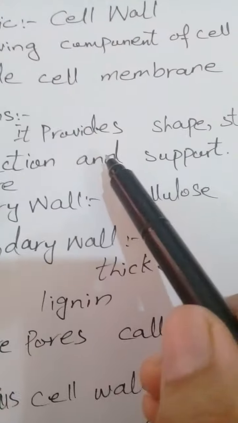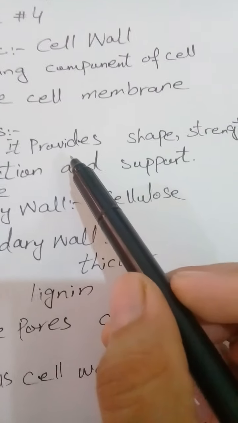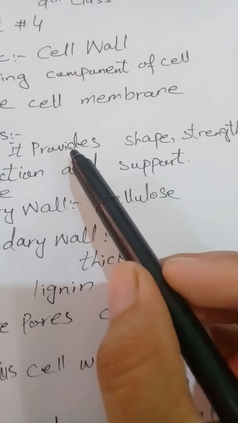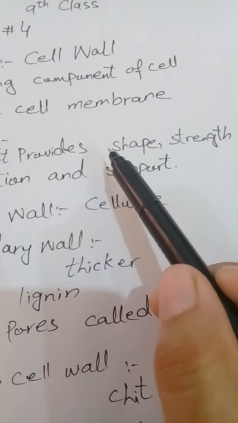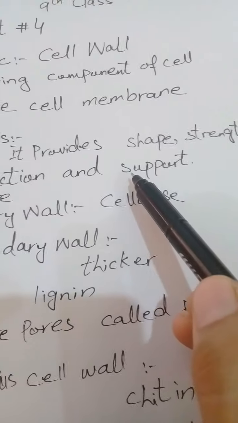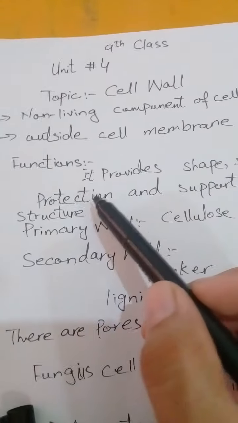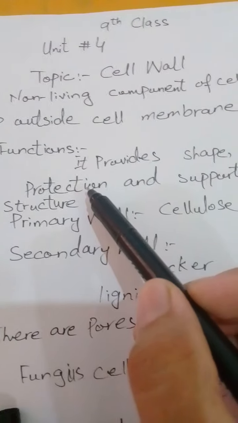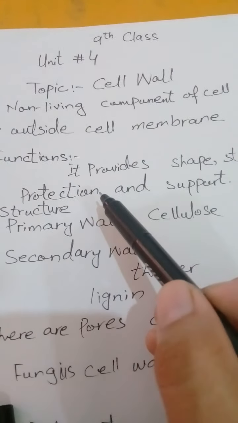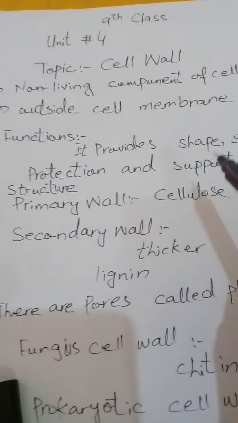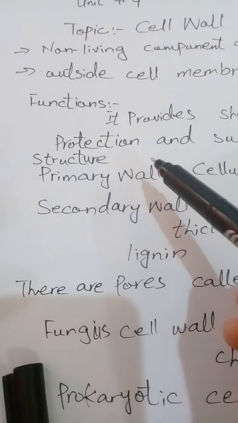What is the function of the cell wall in a cell? The cell wall works to provide shape, strength, protection and support. It means it gives shape to the cell, it provides strength to the cell, it also protects the cell from environmental stimulus and environmental shocks. It also supports the cell. Next, we come to the structure.